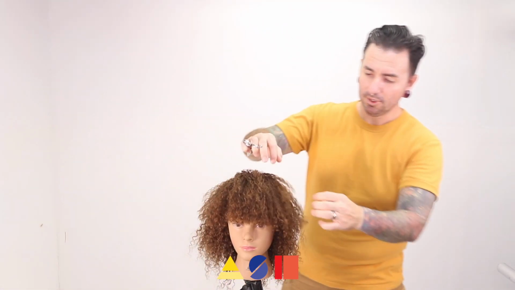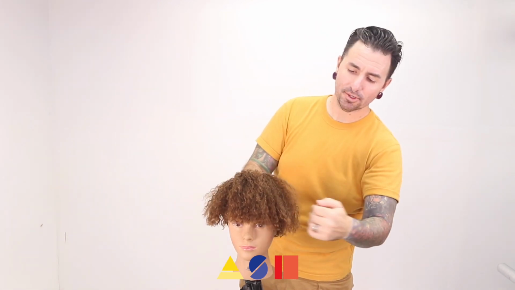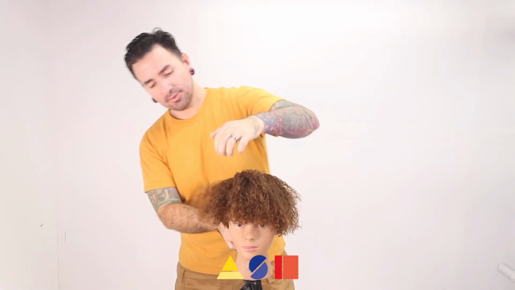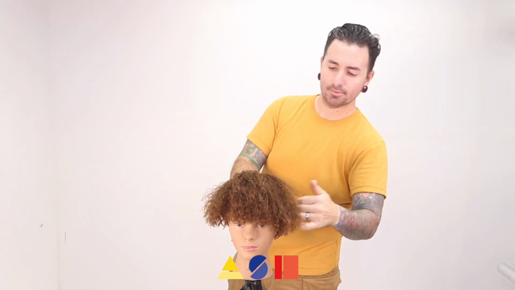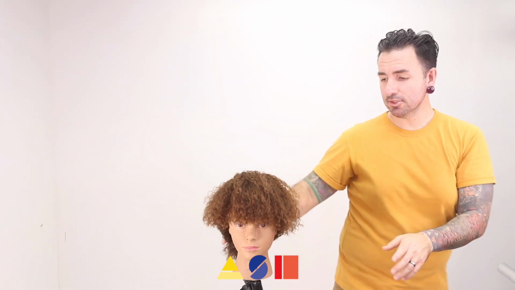And what I'm looking for now is a sense of balance, of whether or not the lengths are generally matching up side to side, because this is setting the foundation for the rest of the haircut. We've got a little more length on this side, so I've got a little more work to do.